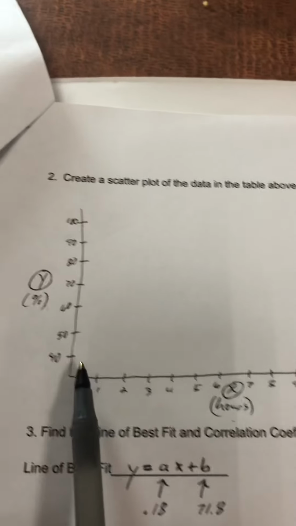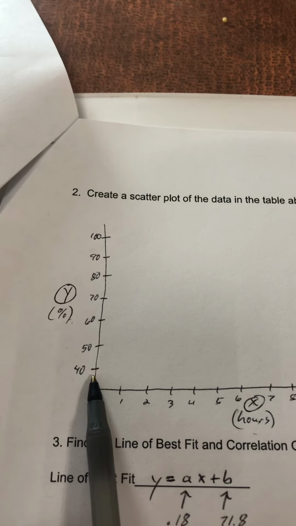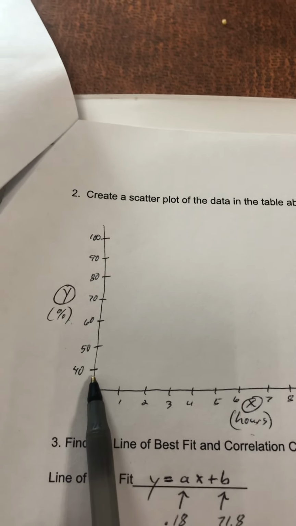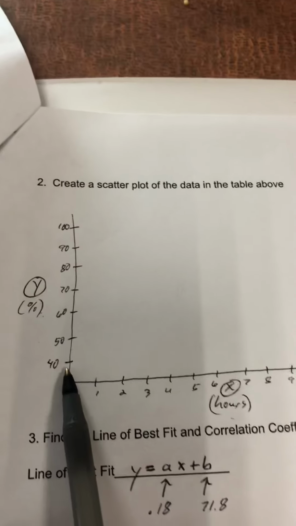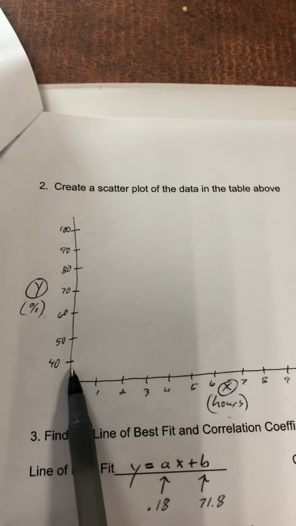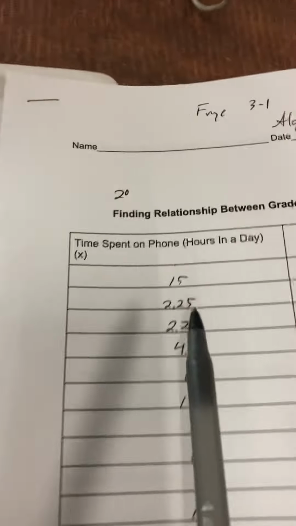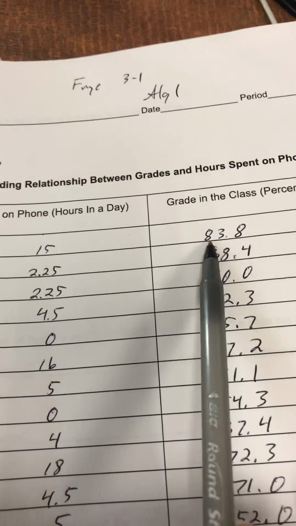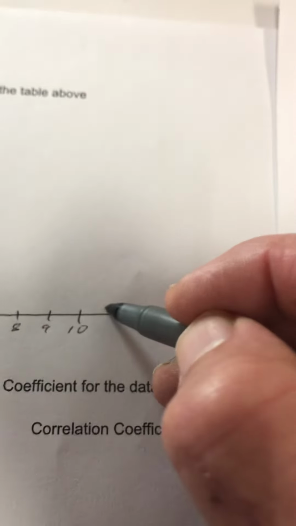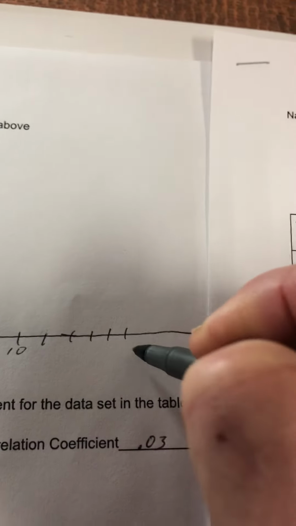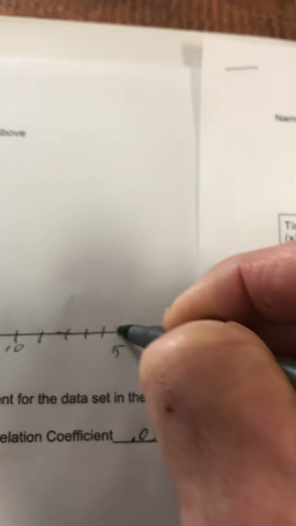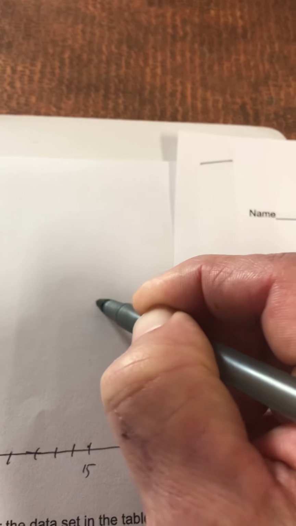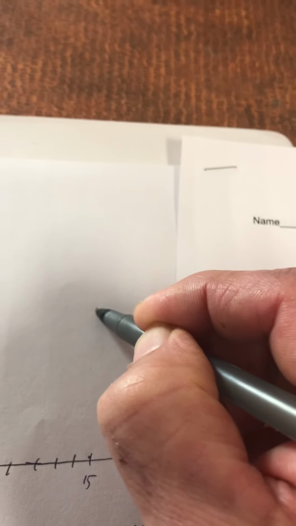And then I started at 40%, and you could leave that for second period too. So I started at 40% for eighth period. You could leave that for second period also. And then start plotting your points. So like the first one, if you're in second period, 15 and 83.8. So you would go up to 15, wherever your 15 is, 11, 12, 13, 14, 15, and then you'd go 83.8, which would be somewhere around in here, and you just put your points.